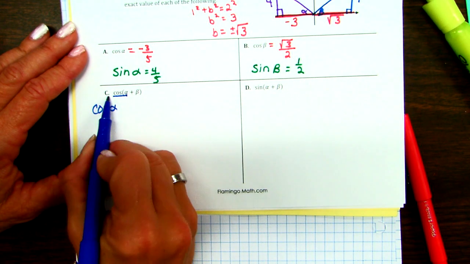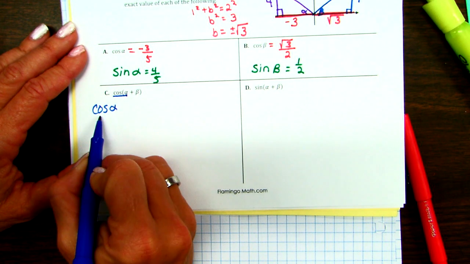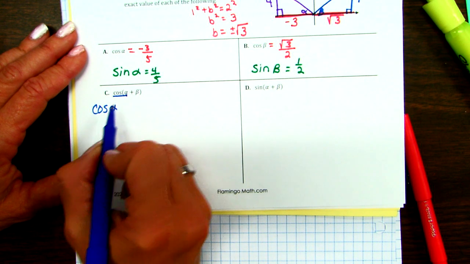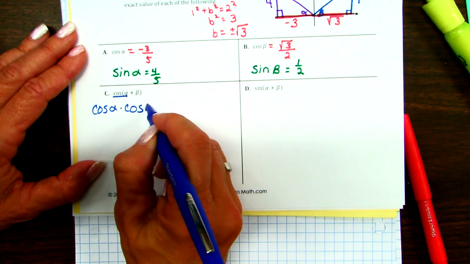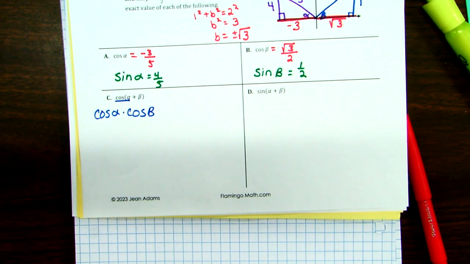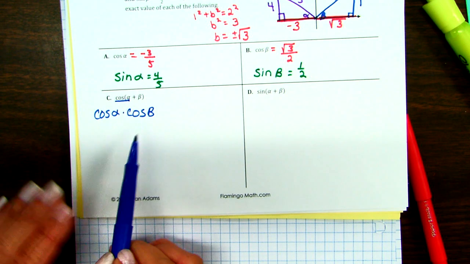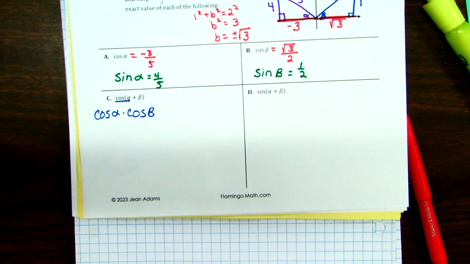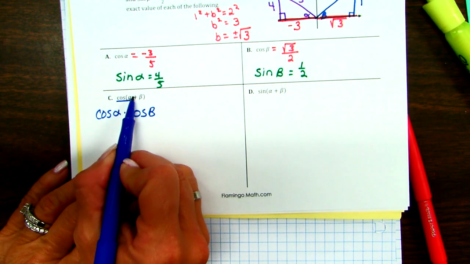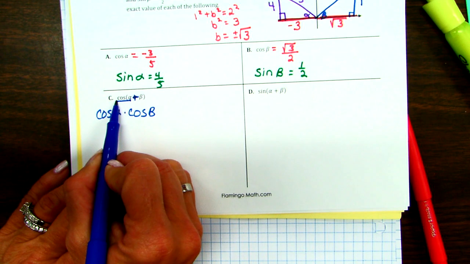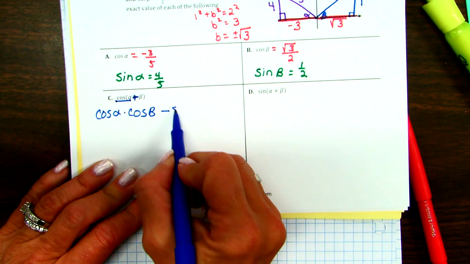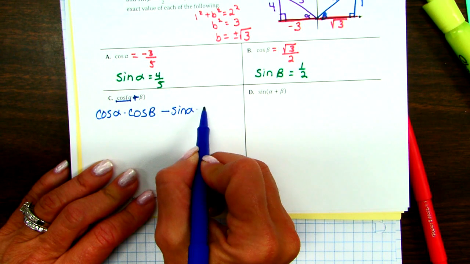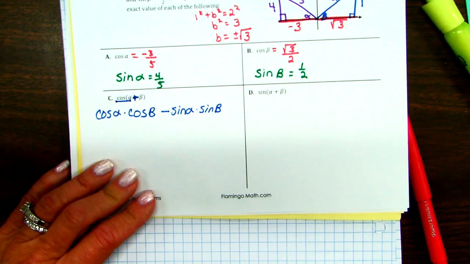Okay, so that's cosine of alpha. Cosine is shy, not as social as sine. So cosine likes to stay with cosine. And remember, alpha and beta, that order is non-negotiable. Alpha, beta, and when we do the second part of this sum, we will also have alpha and beta in that order. But cosine with a plus sign, remember we change. C is changed to minus. And now we do the same exact thing, but with sine. Sine alpha times sine beta. Okay?